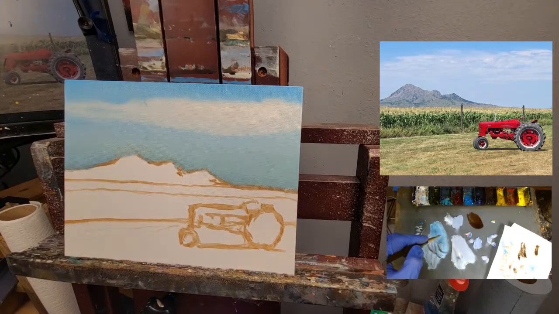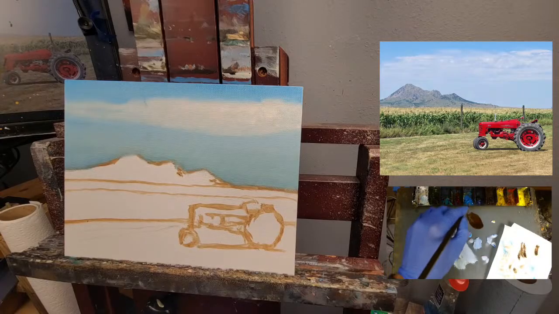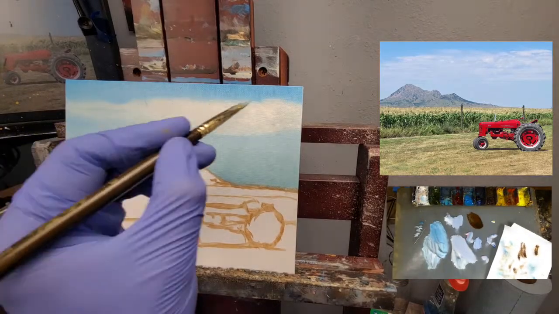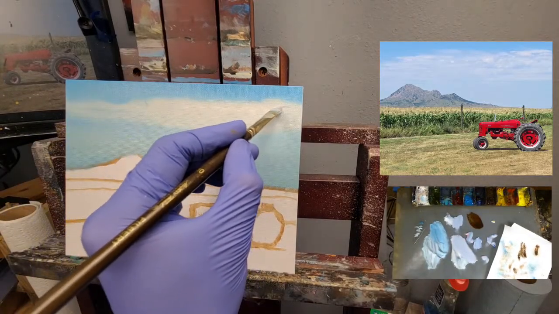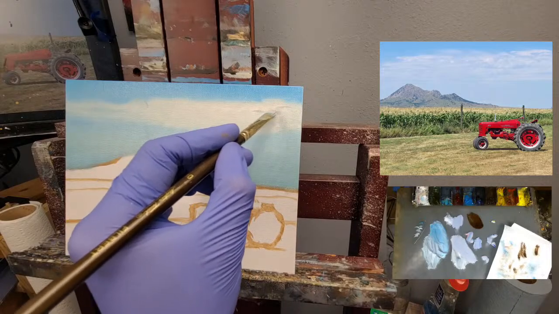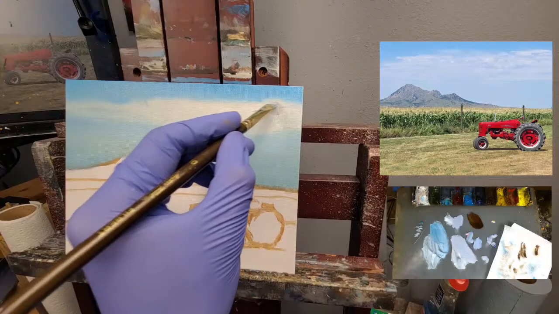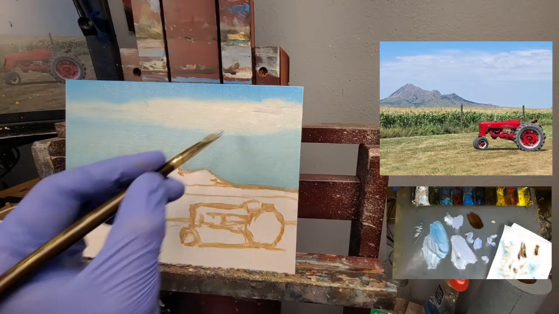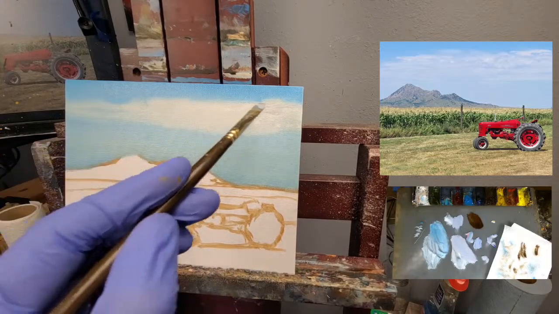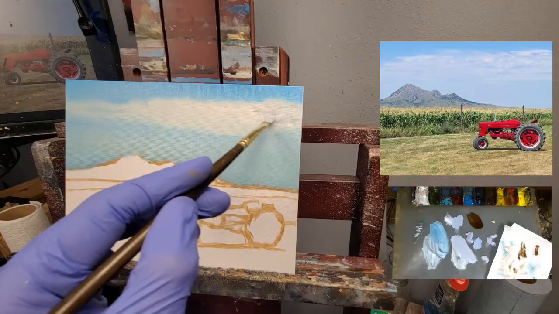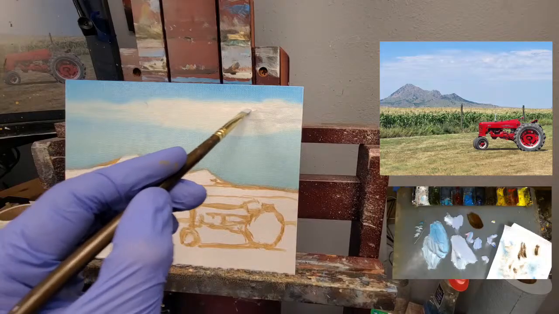Because the thing is so translucent. These are almost too purple though. I don't know. Maybe not.